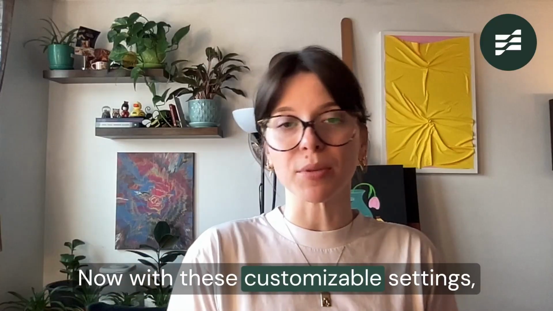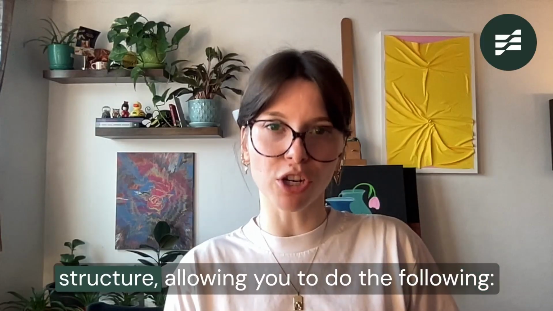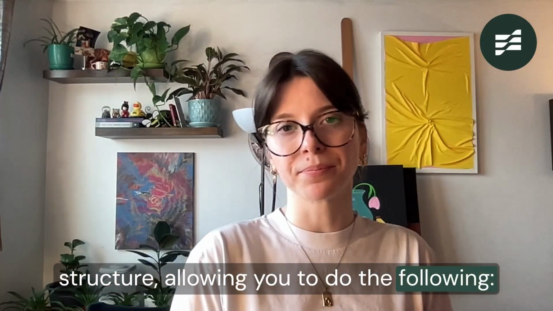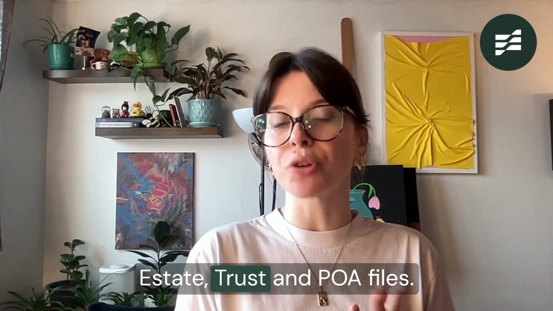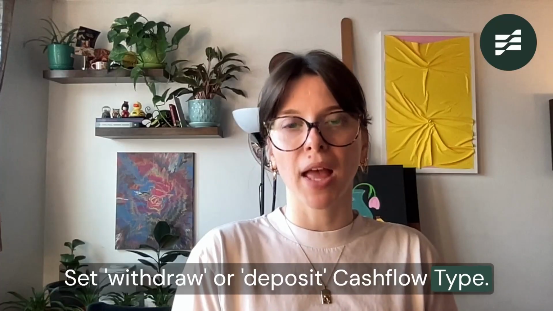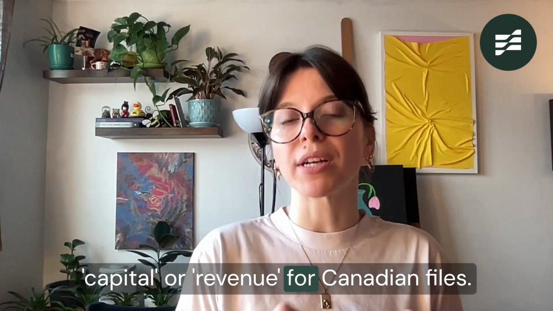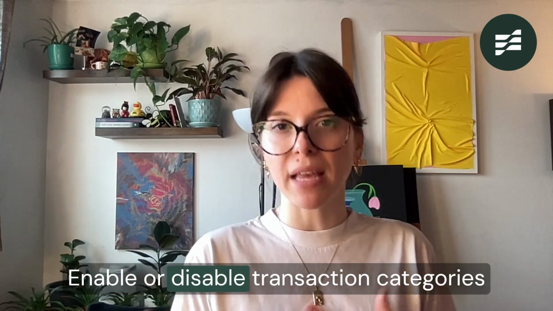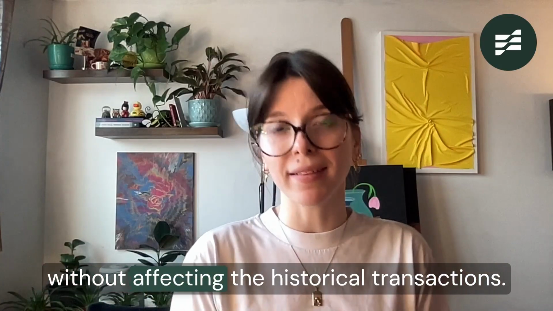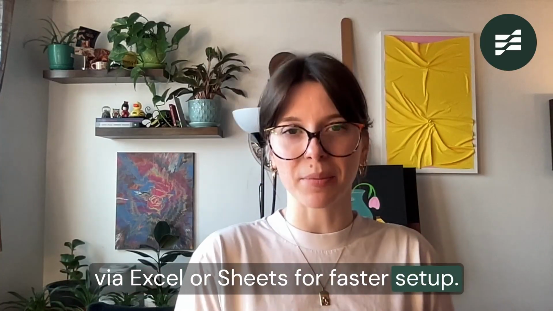Now, with these customizable settings, your organization admin can tailor these categories to fit your internal accounting structure, allowing you to do the following. Define categories for estate, trust, and POA files. Set withdrawal or deposit cash flow type. Set the money type to principal or income for US files, or capital or revenue for Canadian files. Enable or disable transaction categories without affecting the historical transactions. And bulk import standardized category sets via Excel or Sheets for faster setup.